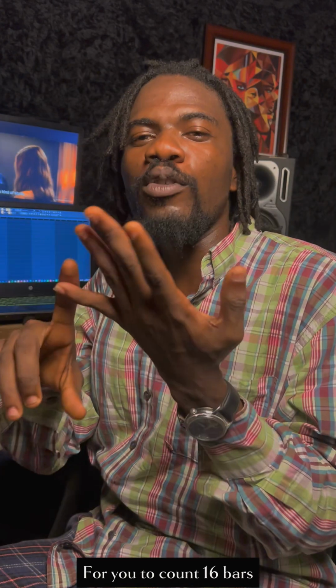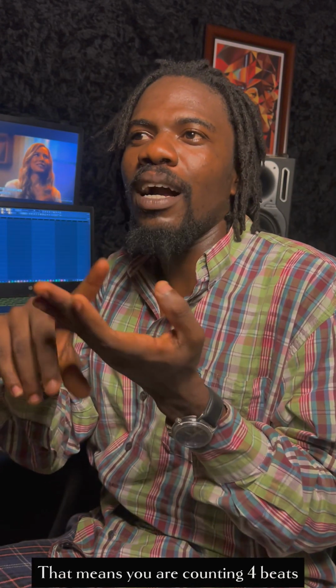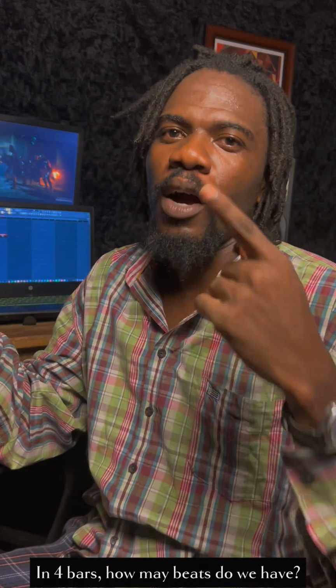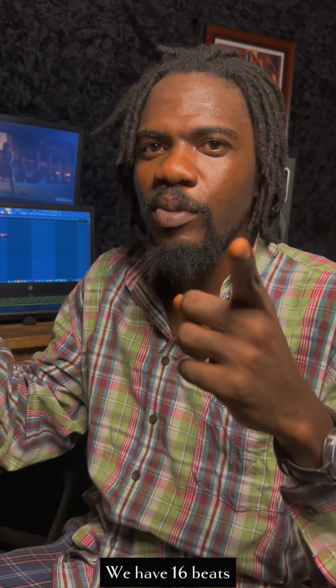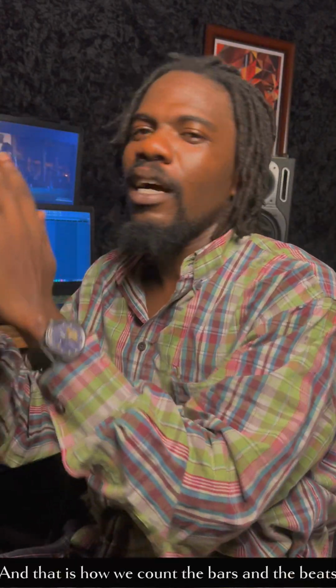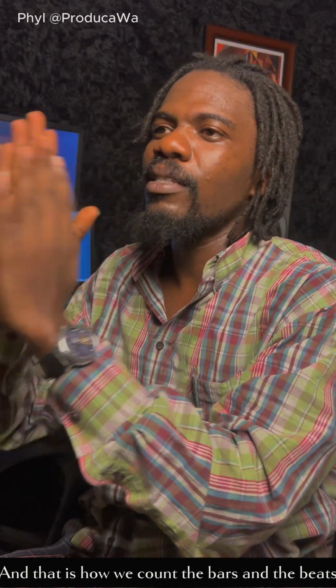In arranging music, we say a complete verse is 16 bars. For you to count 16 bars, that means you're counting 4 beats 16 times. In 4 bars, how many beats do we have? We have 16 beats. That is how we arrange, and that is how we count the bars and the beats.